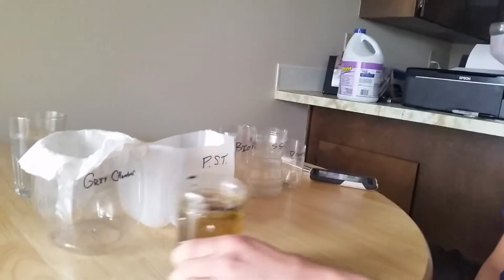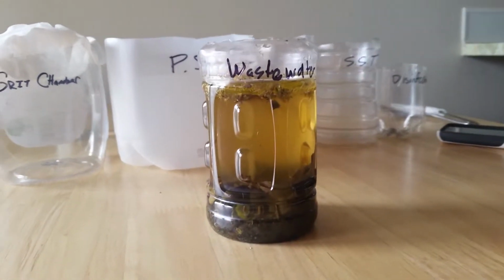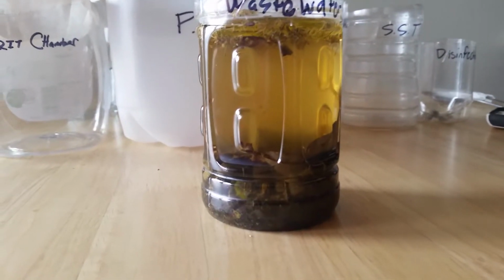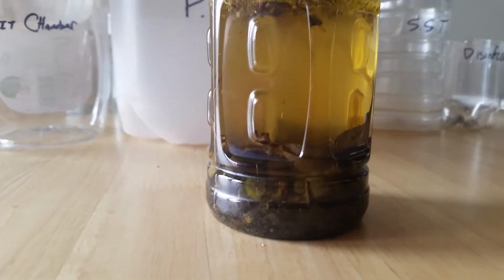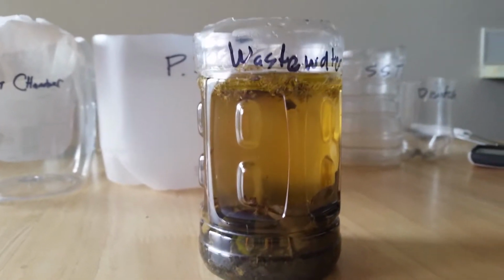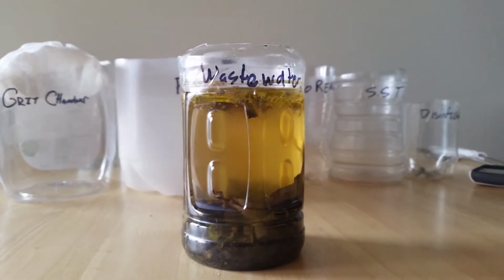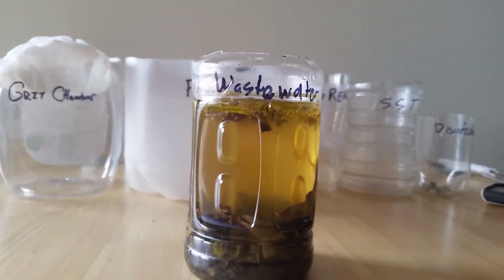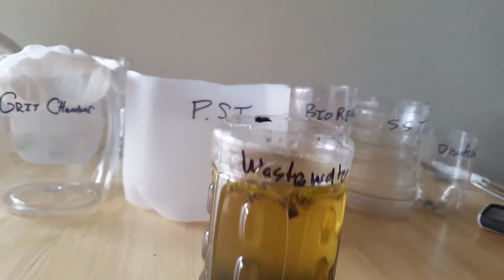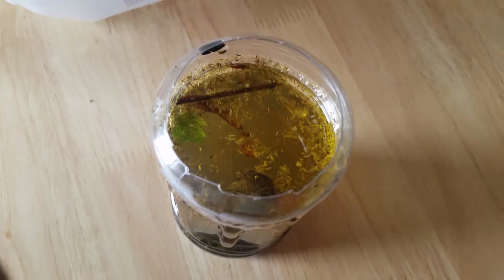Alright, so this is our 6-step water treatment process simulation. We're starting off with our wastewater here, which consists of small stones and rocks and sands, which is supposed to represent the grit. And then we have tea water, which is supposed to represent the fine human solids. Then we have some leaves and some sticks in there as well. And then we also have some oil to represent the oils and the fats. And then we have sugar in there, which is supposed to represent the dissolved nutrients.